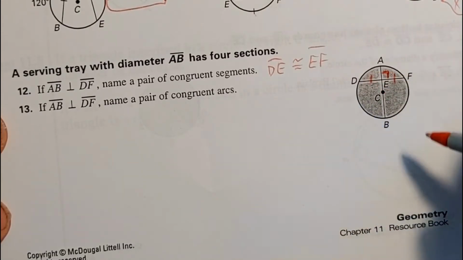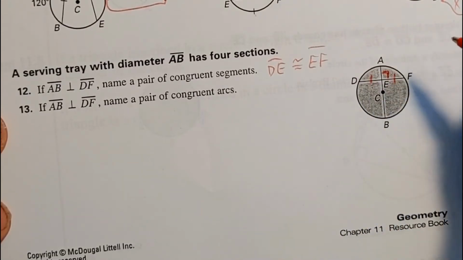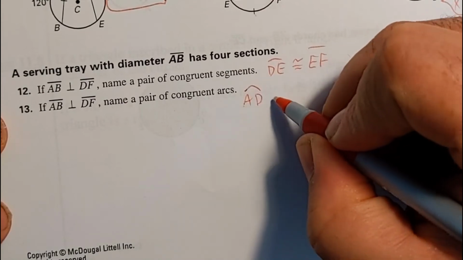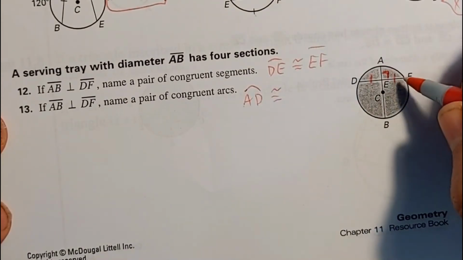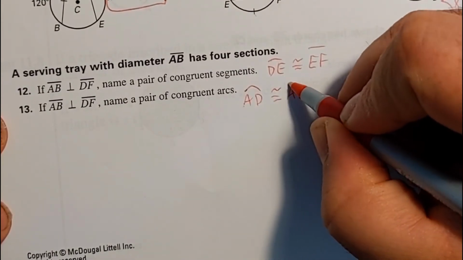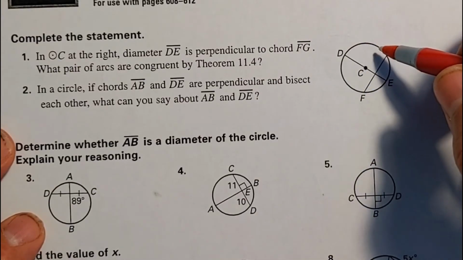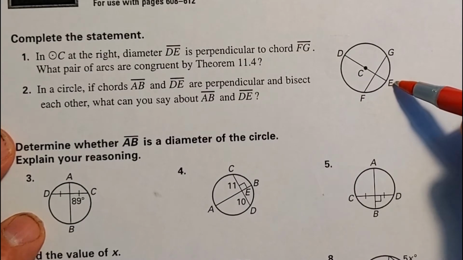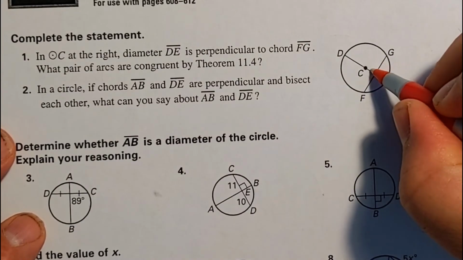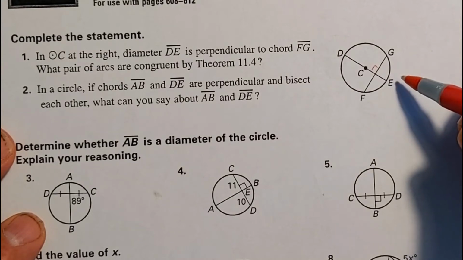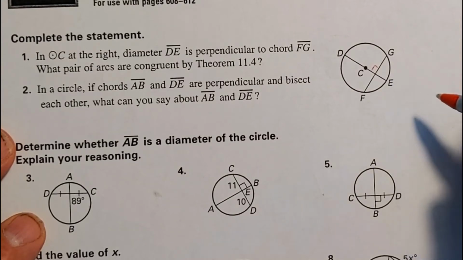Number 13, again, AB and DF are perpendicular. It says name a pair of congruent arcs. So AD, the arc, would have to be congruent with AF. First one says in circle C at the right, the diameter DE is perpendicular to the chord. I'll put a little mark right here for perpendicular. To the chord FG. It says what pair of arcs are congruent by theorem 11.4.